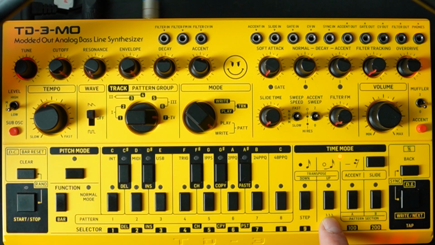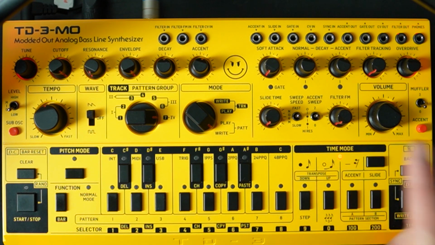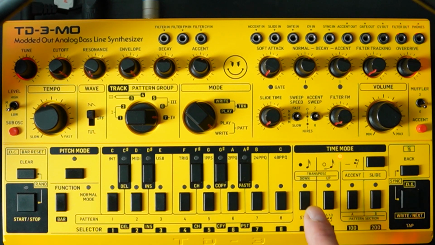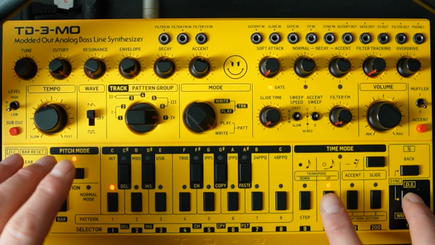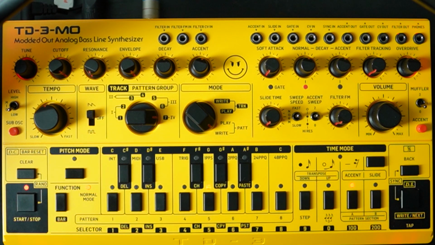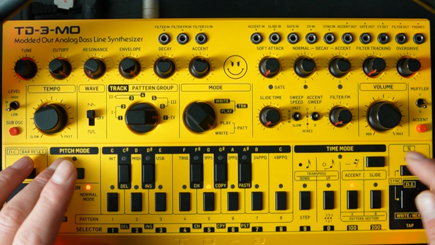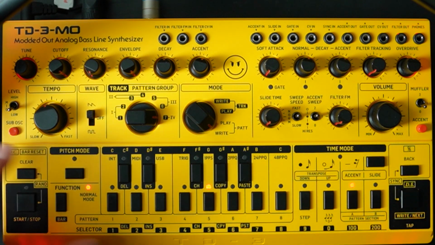So I'm going to go rest, rest, note, note, and let's see what happens with this. And let's just try and get this all back to how it was. So as much as I like that, that's not what I wanted in the slightest. Clear. You can see why people get frustrated with this.